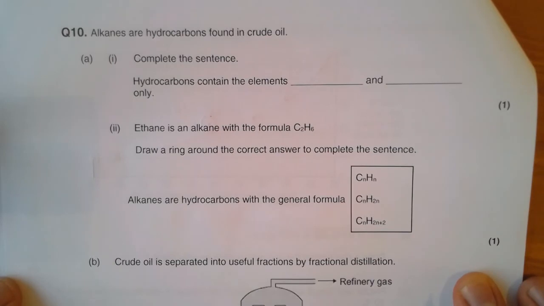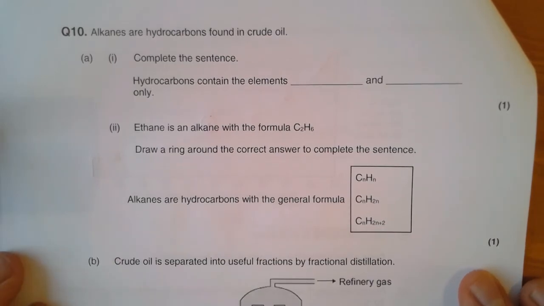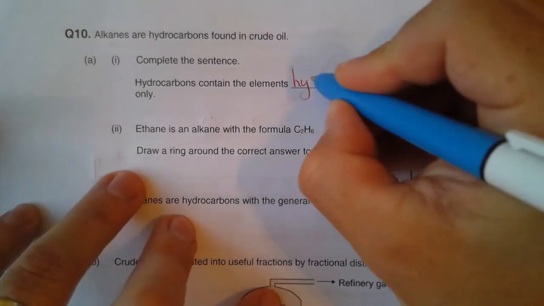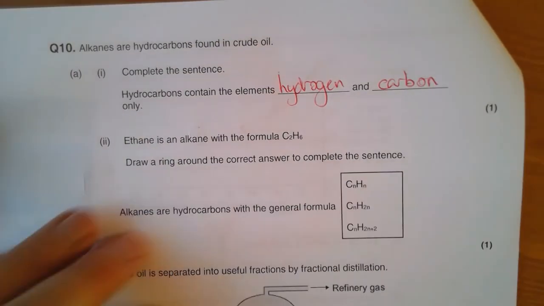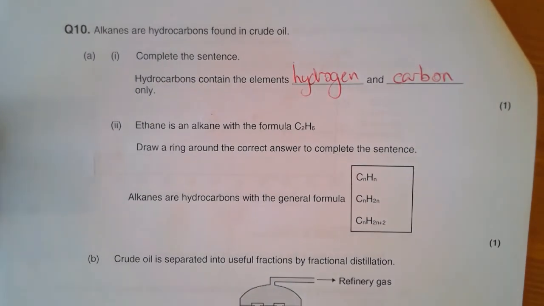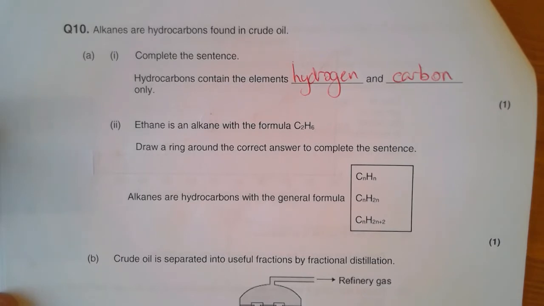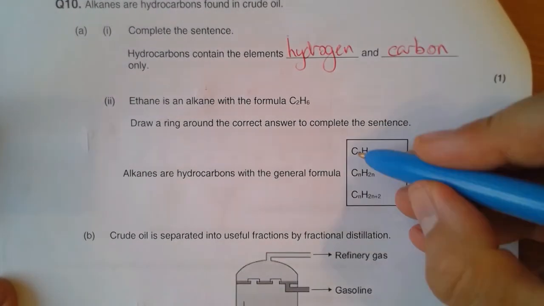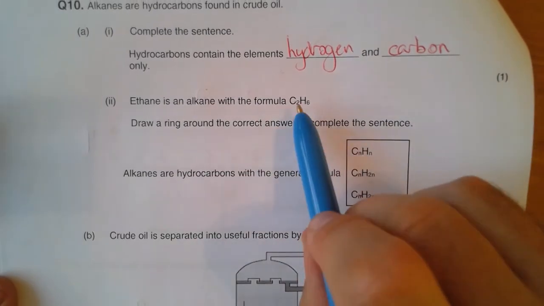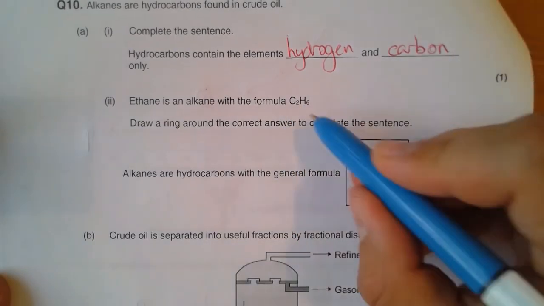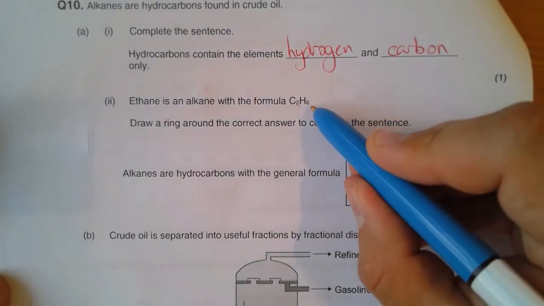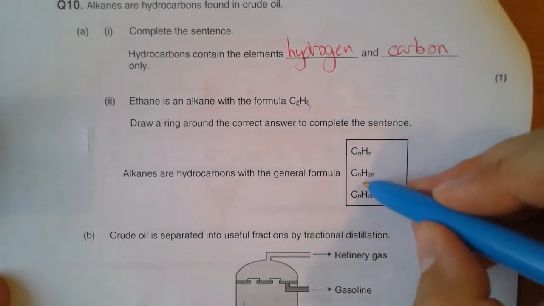Okay, and finally we have question 10 about alkanes and hydrocarbons, crude oil. First question asks, complete the sentence. Hydrocarbons contain the elements, well, they're just hydrogen and carbon. Ethane is an alkane with a formula C2H6. Draw a ring around the correct answer to complete the sequence. So we're looking for a formula that matches this. So if you imagine 2 is the number of carbons, so it is double, so 2 times 2 is 4, add an extra 2 gets us 6, so that matches this one here.